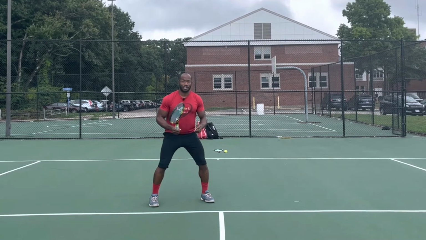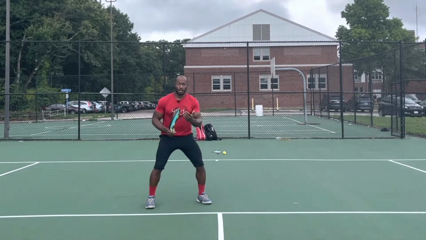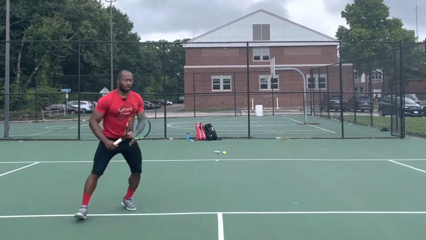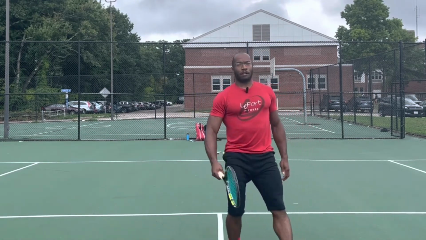The difference here is that when my opponent is striking the ball, that's when I do the split step, because that gives me the opportunity to go right here for the volley, go right here for the volley, or move straight ahead and close it out.